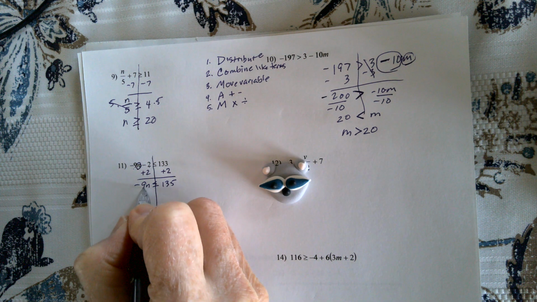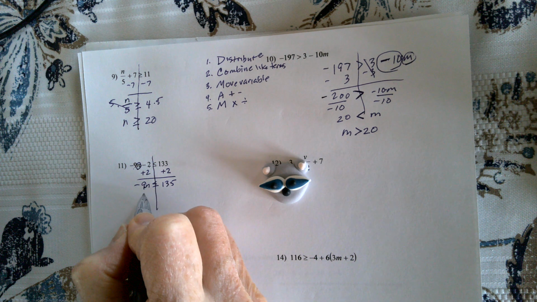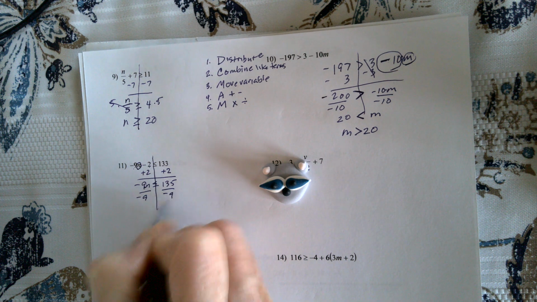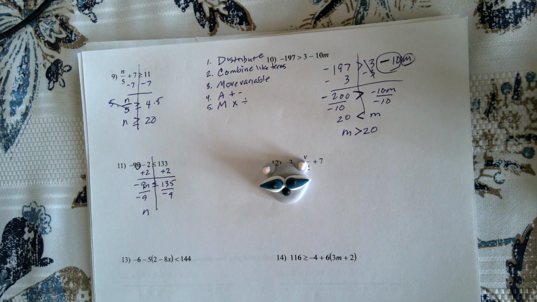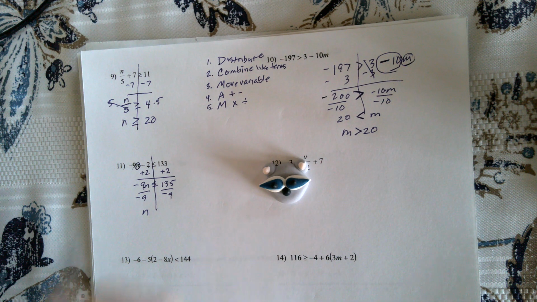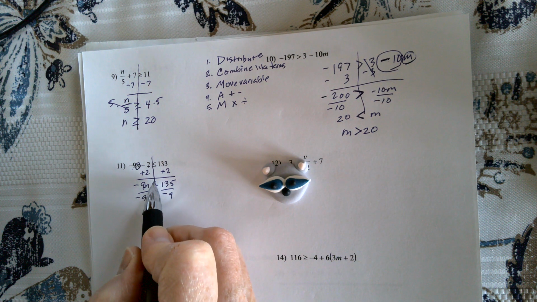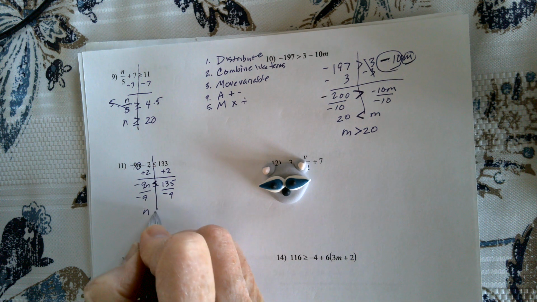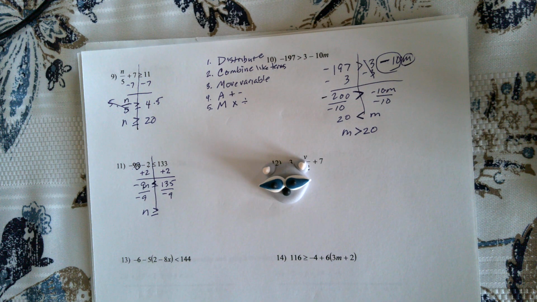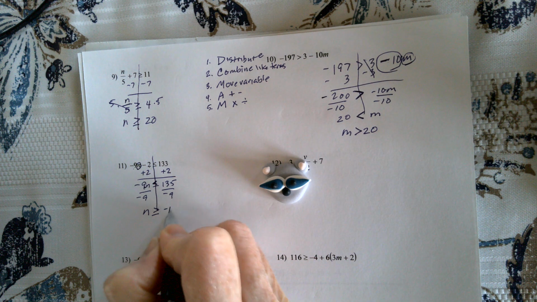And this is multiplied. This time I divided by a negative. I have to reverse my inequality symbol. Okay? And that gives me negative 15.